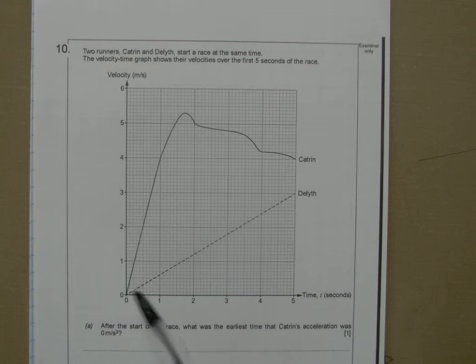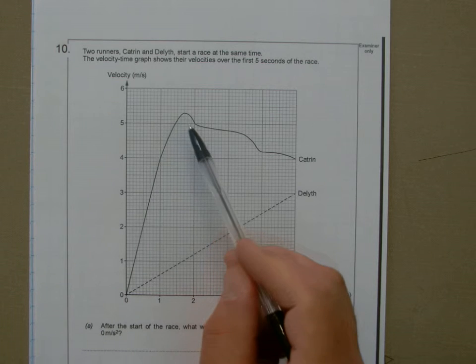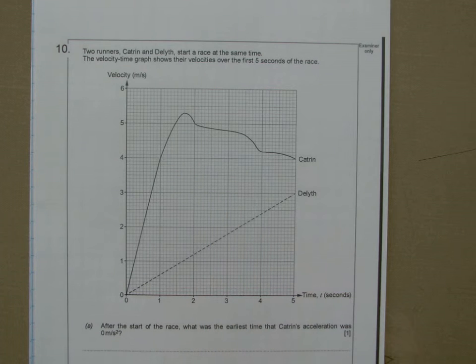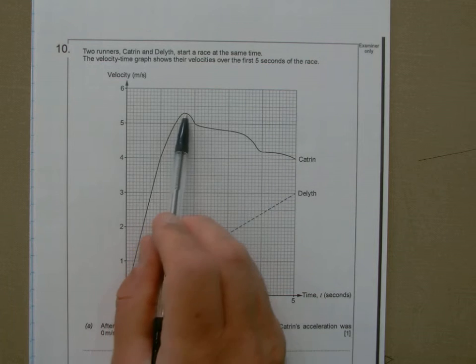meters per second squared? If we look at Catherine's curve here, the acceleration will be 0 where the curve starts to flatten out. In fact, if we were to draw a tangent at that point in the curve, it would be horizontal. If you look at the top here, where the curve stops increasing, it's flat at that particular time, isn't it?